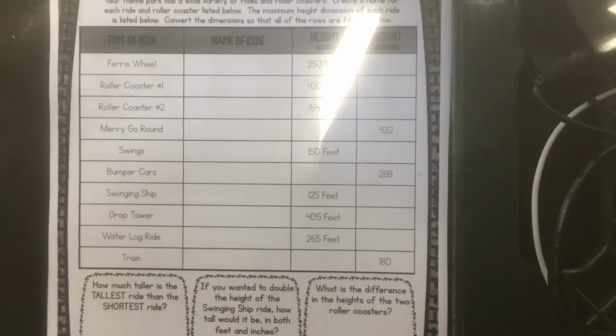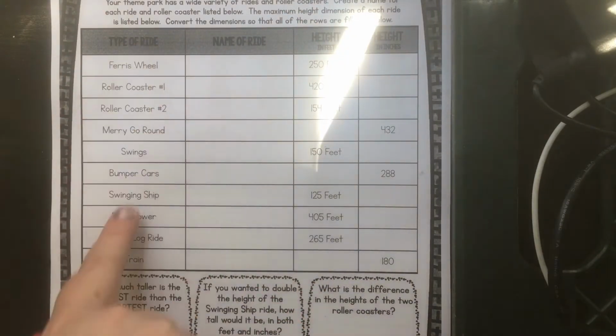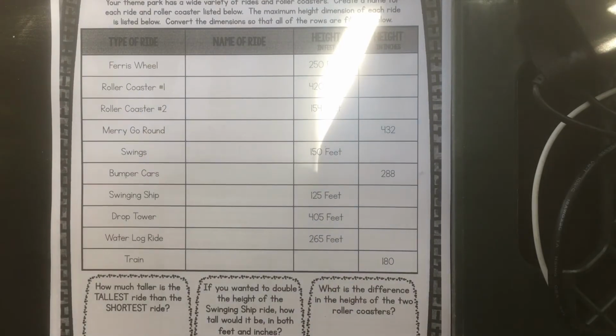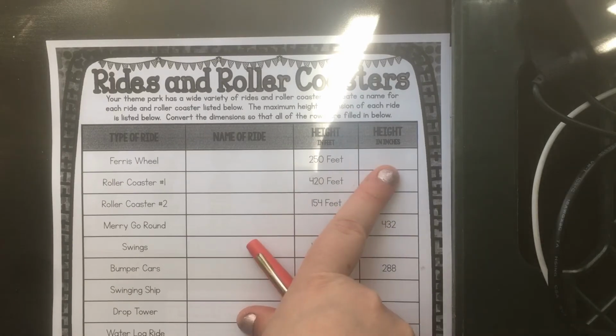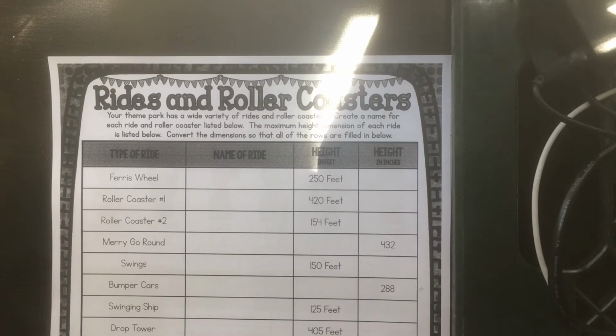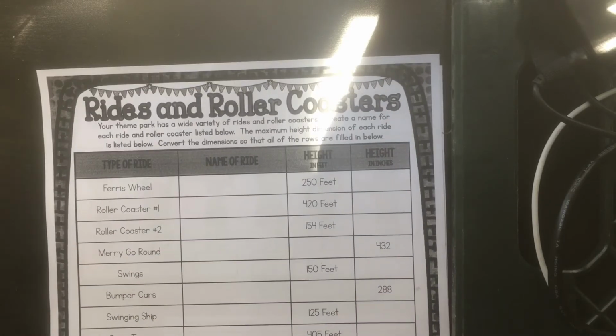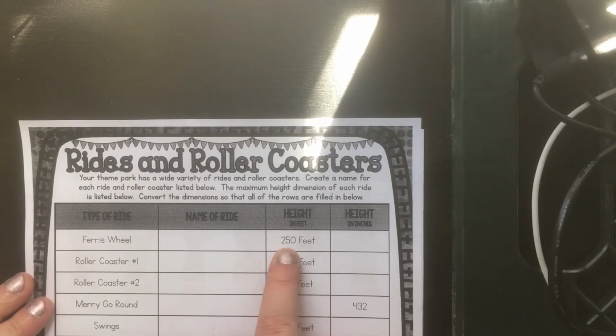The first page is your roller coasters and rides. These are the types of rides. You're going to name your ride, whatever you want, and then we're going to calculate some heights. Okay, it's given us, most of these are in feet, and we're going to calculate the inches. All right, so if I had a Ferris wheel, maybe I want to call it the hamster wheel of doom. I don't know. I'll name it. And then it says my Ferris wheel is 250 feet high.